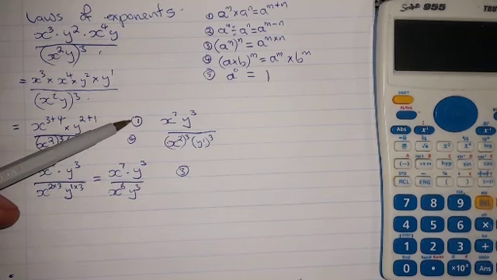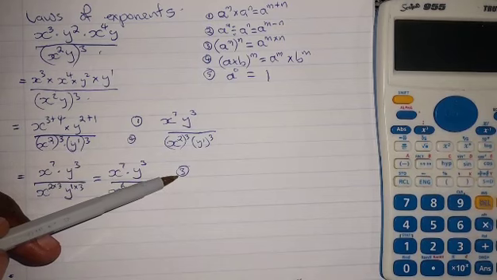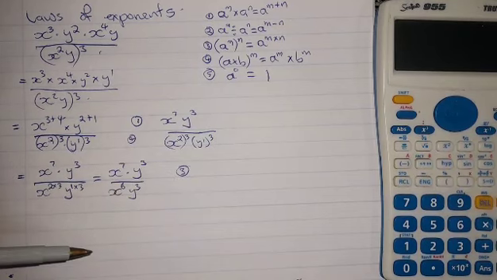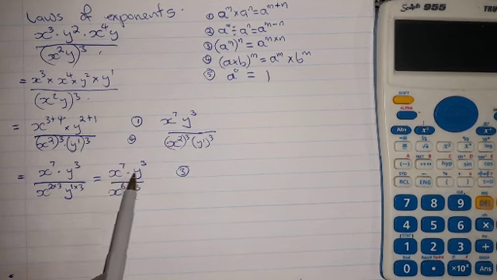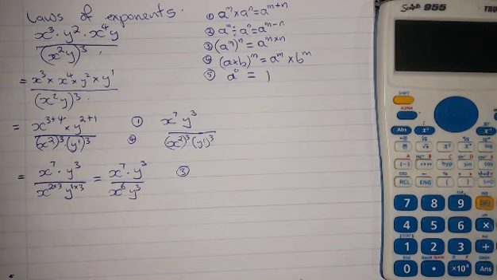So we started with the first law, we went to the fourth one, and then we went to the third one. Which one are we supposed to use now? Look at it. There is nothing we can do here. The bases are different and the powers are different, and for the denominators the bases are different and the powers are different.